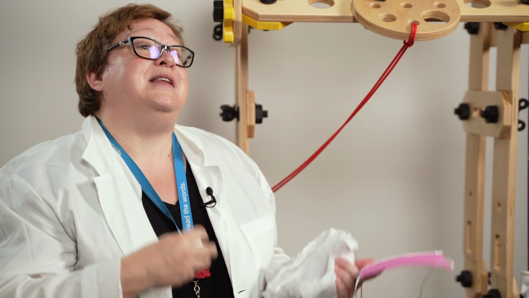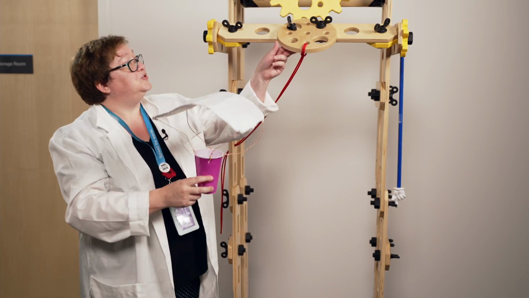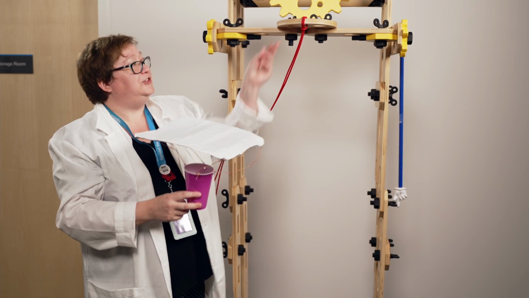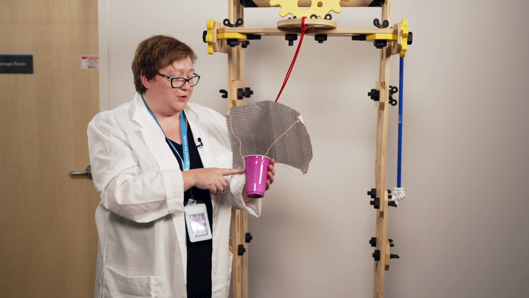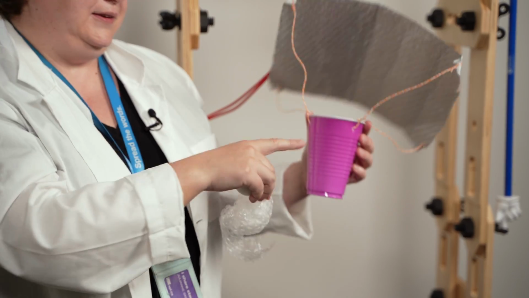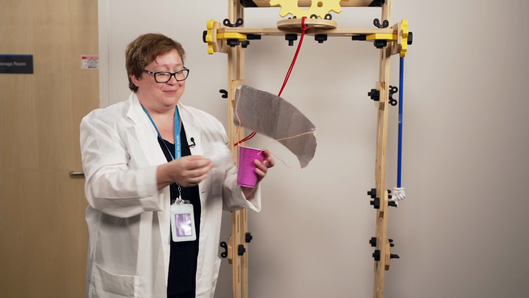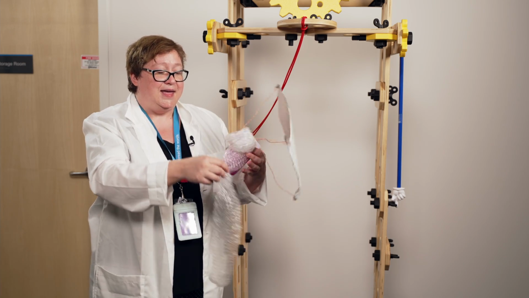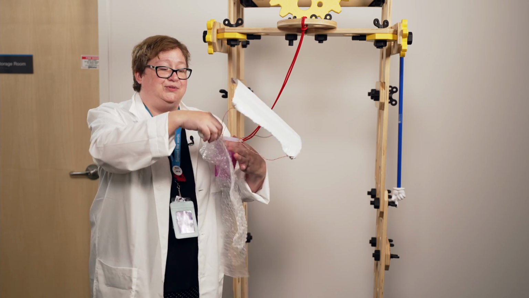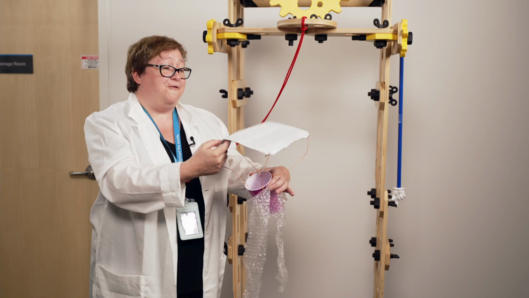And this time I've used an even larger cup. Okay, so I'm going to reset my egg machine here. And this is my third cradle that I've created. So this cradle is even bigger, this cup is even bigger still than the last cup that we used. So I can put a little bit more material inside of it. And this time what I've decided to use is a little bit of bubble wrap that I found at home.